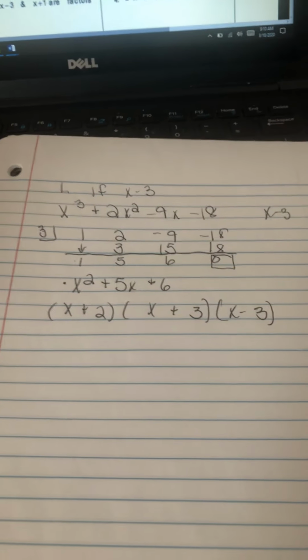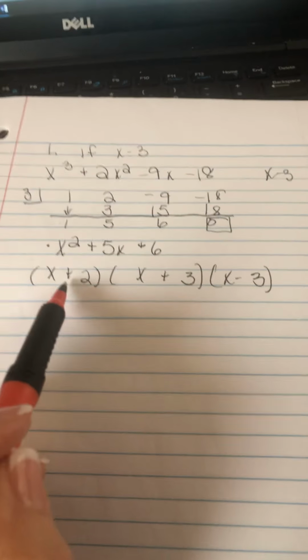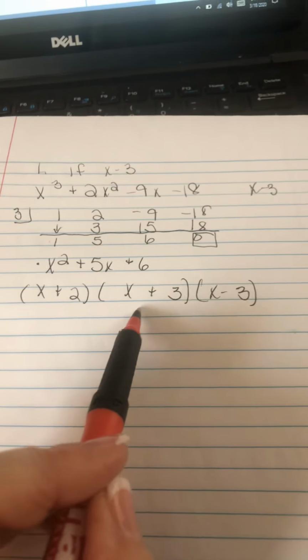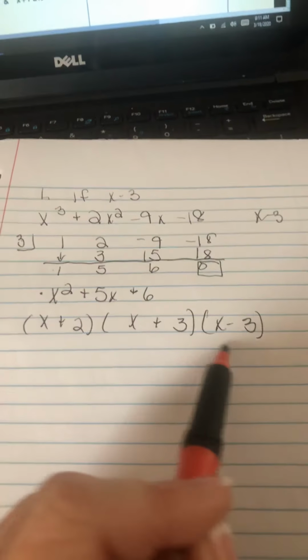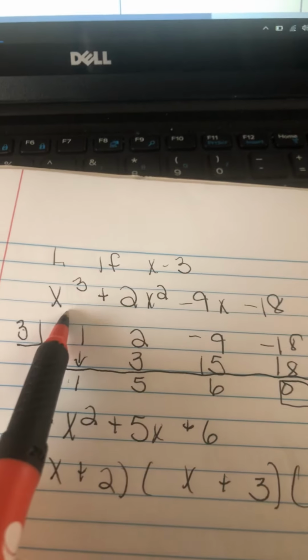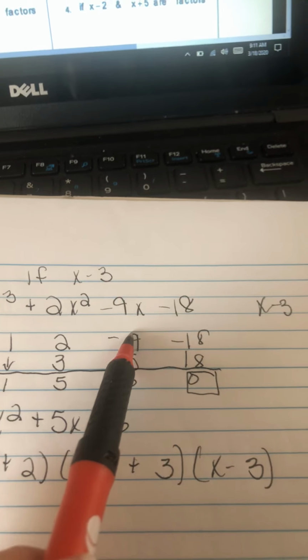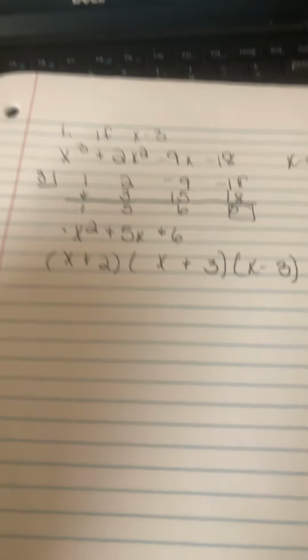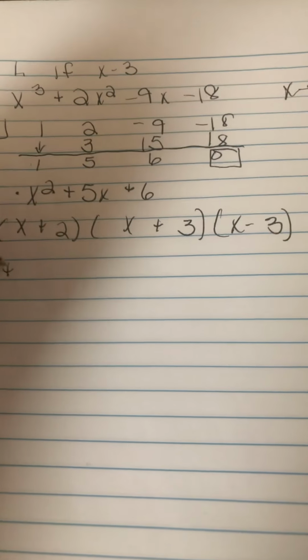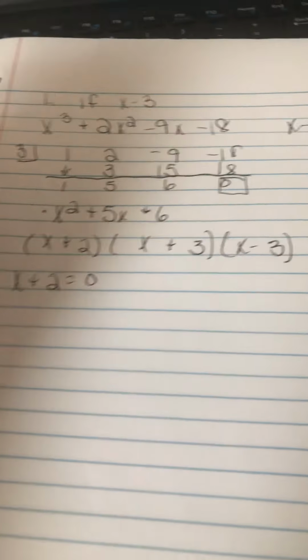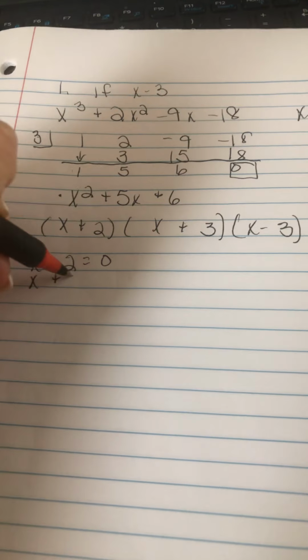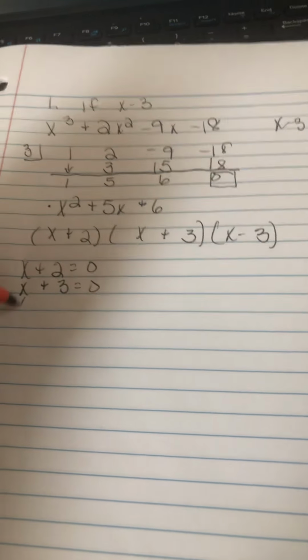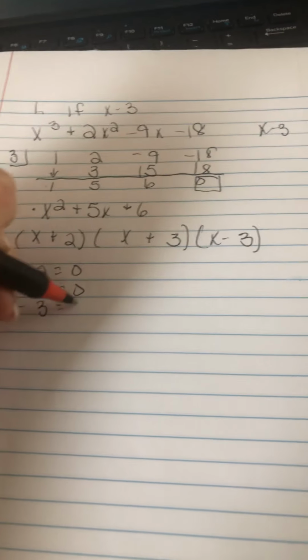Now I'm going to bring down that x minus 3. Okay, so there are my factors. If I multiply x plus 2 times x plus 3 times x minus 3, we're going to get this polynomial, x cubed plus 2x squared minus 9x minus 18. And so now I'm going to take each factor and set it equal to 0. And then we're just going to solve.